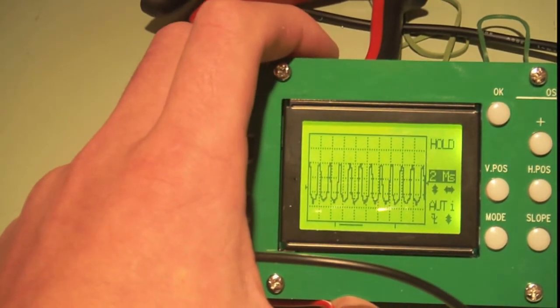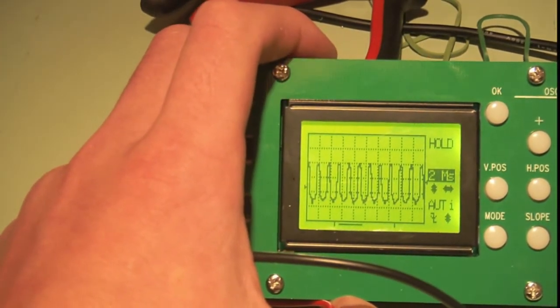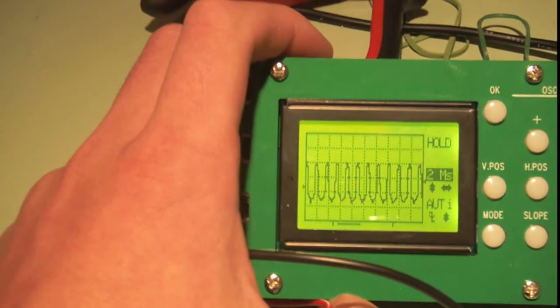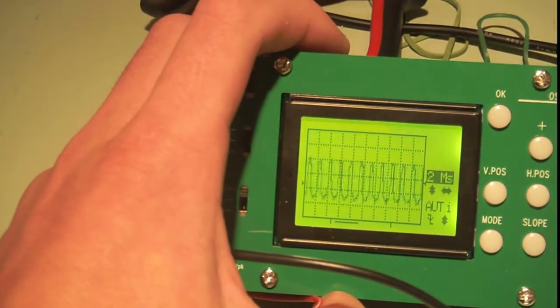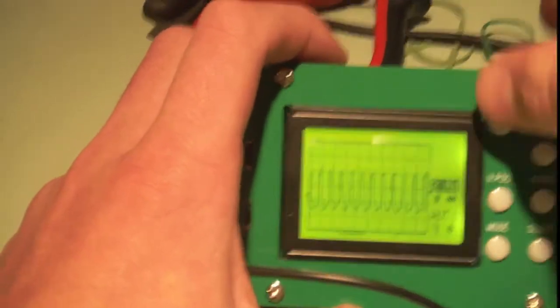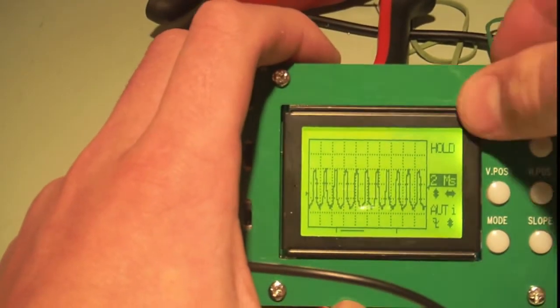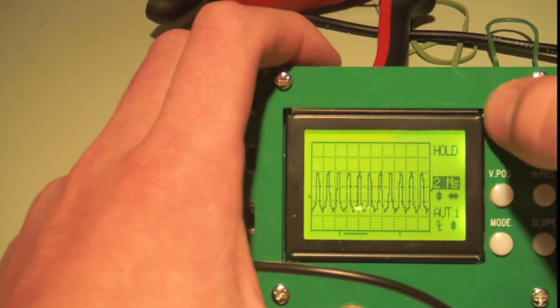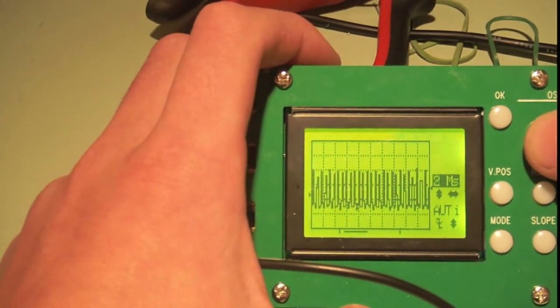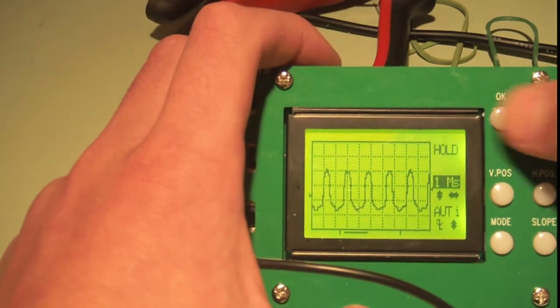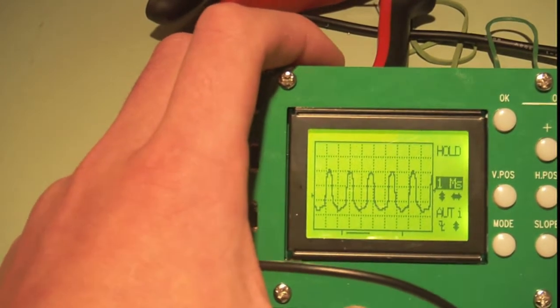This scope is blatantly lying to us, because if we turn to the analog scope, we go to 2 microseconds per division. Obviously, this one is on hold. I don't have the trigger set because I was too lazy. But as you can see, that's clearly 2 milliseconds per division. If we pause it, 2 milliseconds per division. And if we go down to 1 millisecond, you can see that's a 2 millisecond period right there.